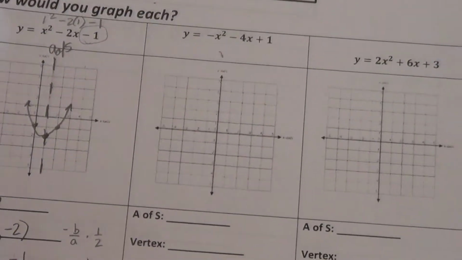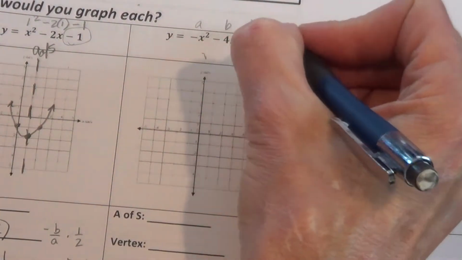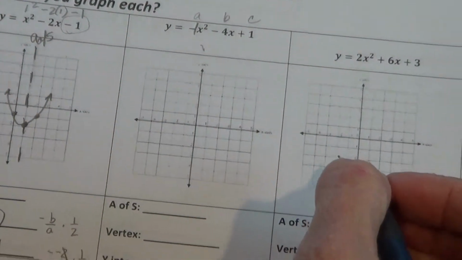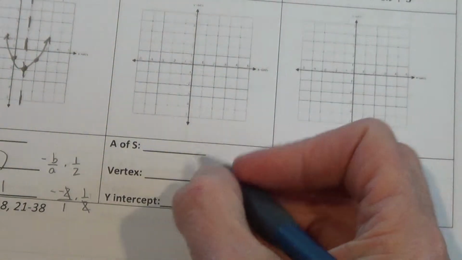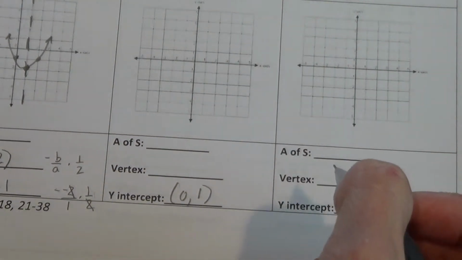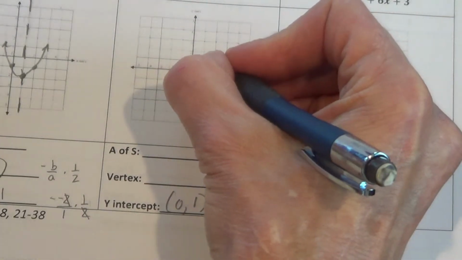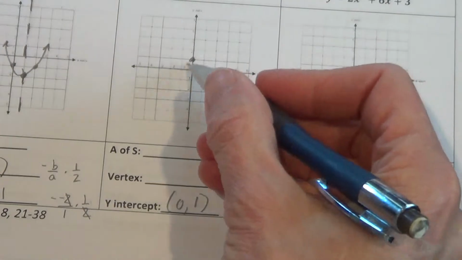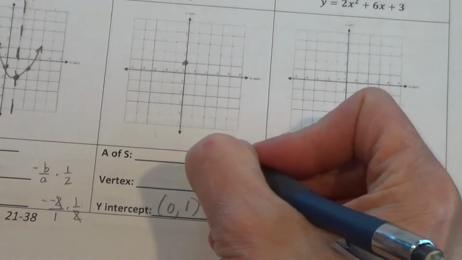Okay, next one. Again, standard form. This is A, B, C. A is actually -1 this time, so be prepared for that. Our y-intercept is c, which is 1, so 0, 1. It should be written as a point. I didn't do that on the last one. Okay, 0, 1. So right there's our intercept. We can see right now this is going to be a maximum, so it's going to be coming down this way.